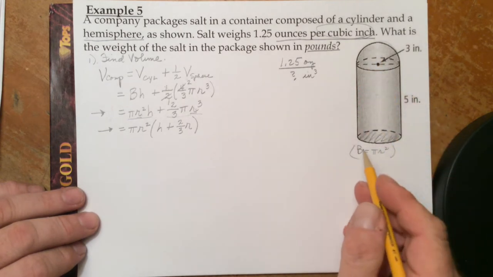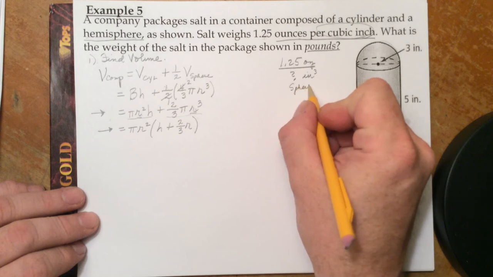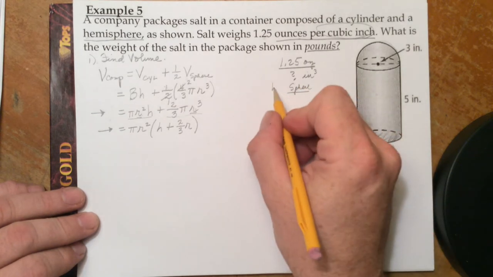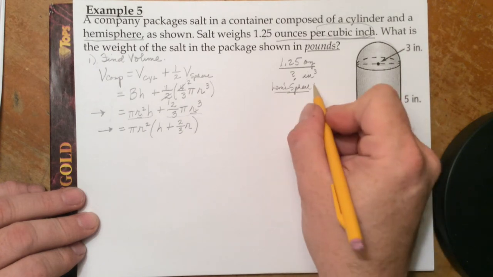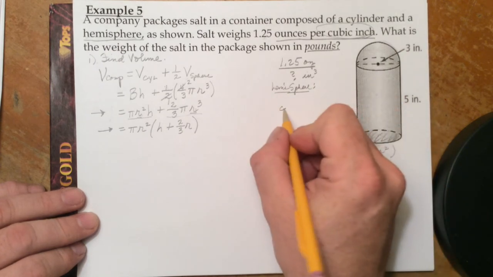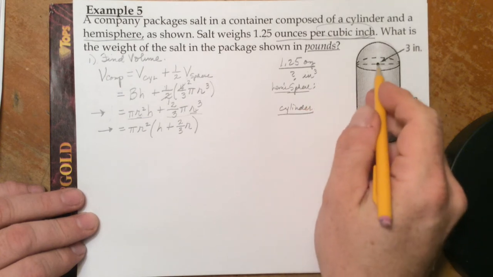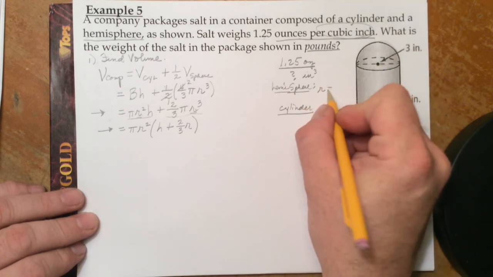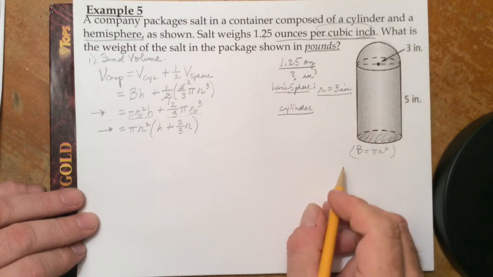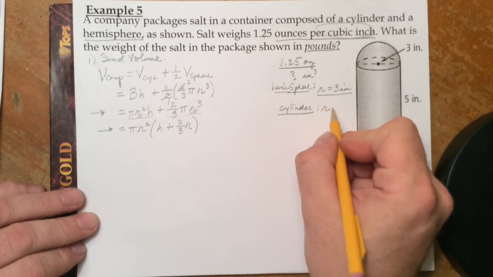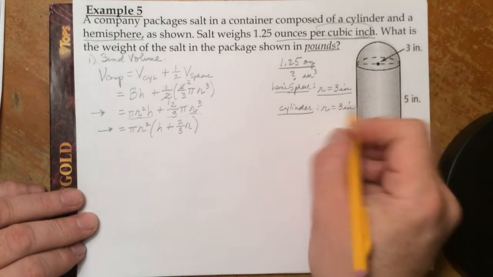Next, let's get our dimensions going here. We've got our sphere and our hemisphere, and then we have our cylinder. In the hemisphere, all we need is the radius. So the radius is 3 inches. They give it to us. In the cylinder, we need the radius, which is also 3 inches, but we also need the height of the cylinder, which is 5 inches.